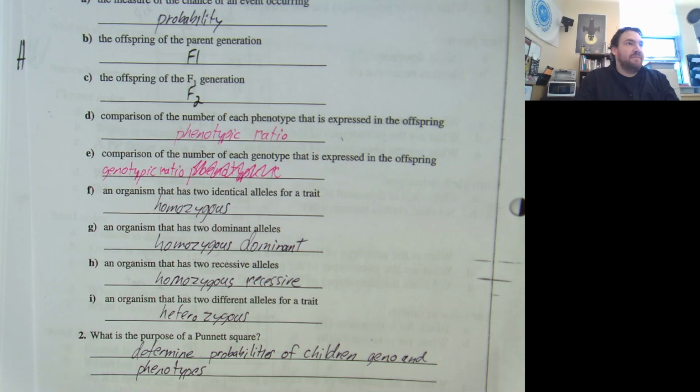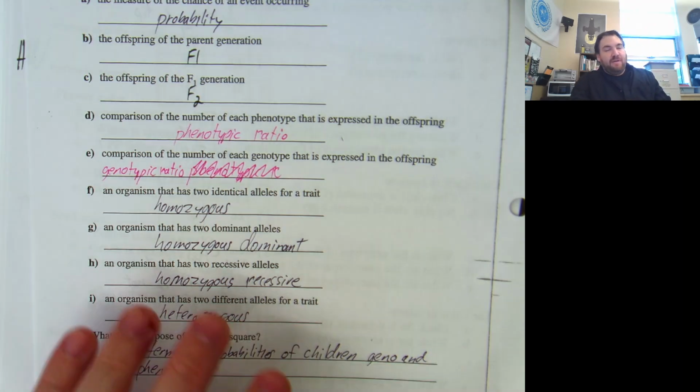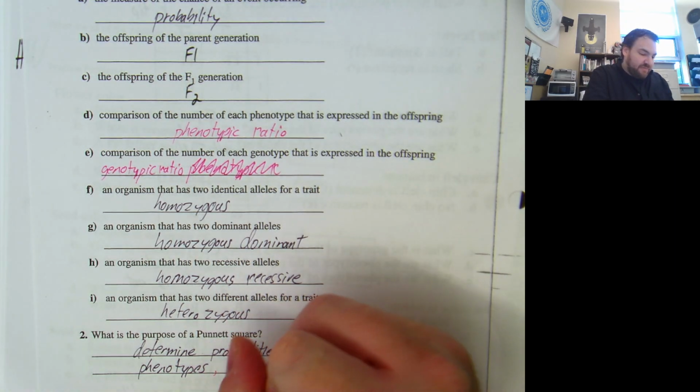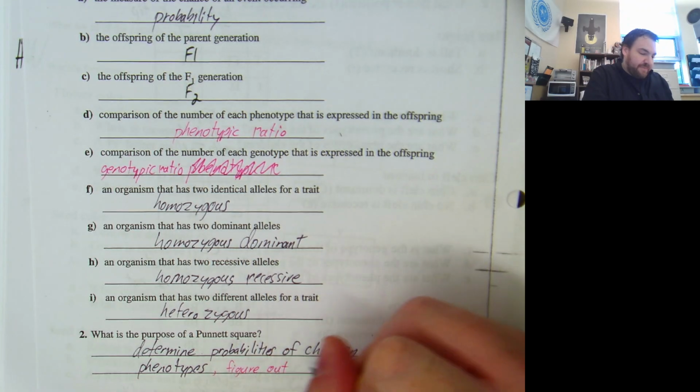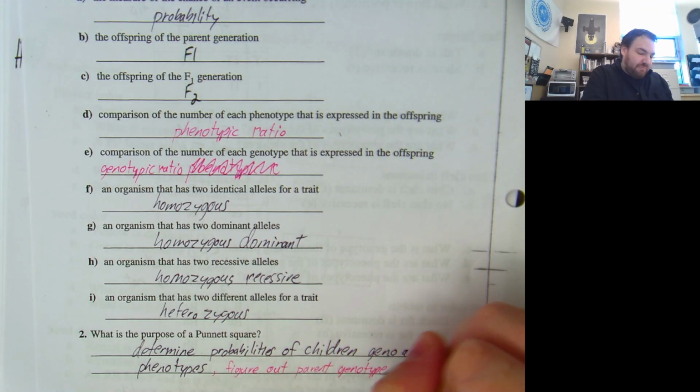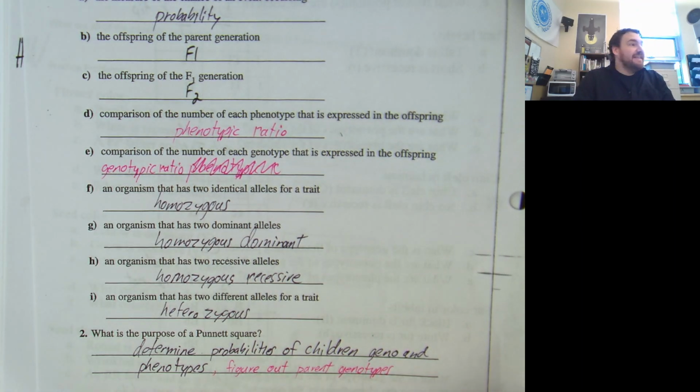Couldn't hurt. I mean, presumably one will give you the other. If you know the genotypes, you can deduce the phenotypes pretty easy. Just so long as you understand that there's technically more. Okay. Questions, comments, concerns? I mean, we could also use them to figure out what parents are. Did anyone say anything differently in there that you want to discuss? Again, just because we got something different, don't assume that you're wrong.